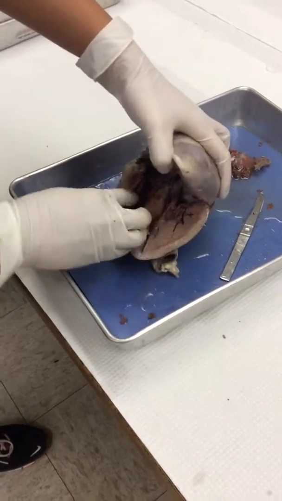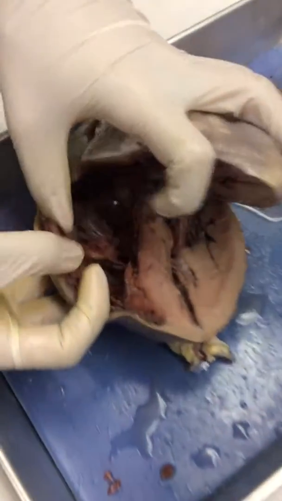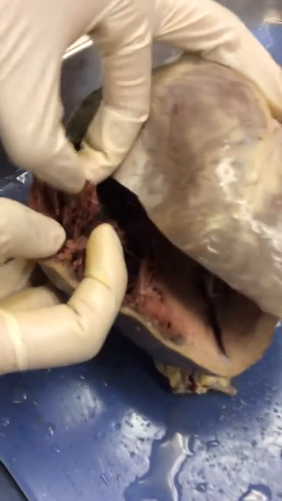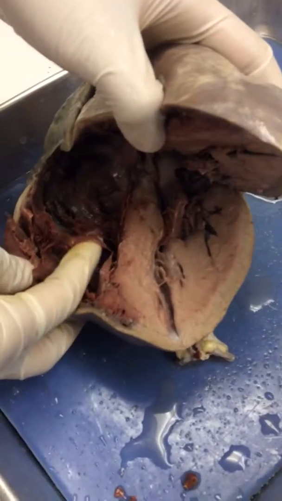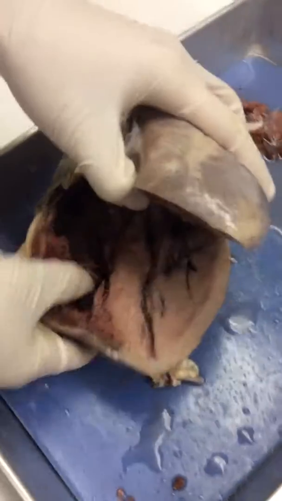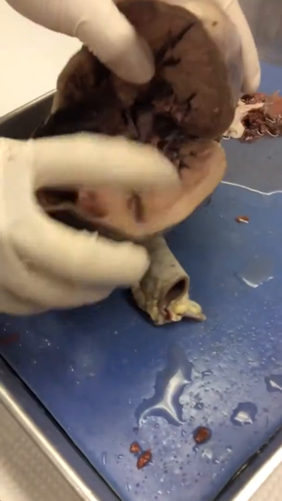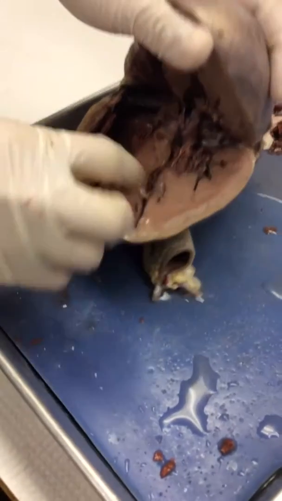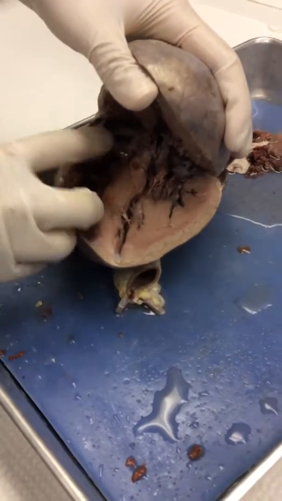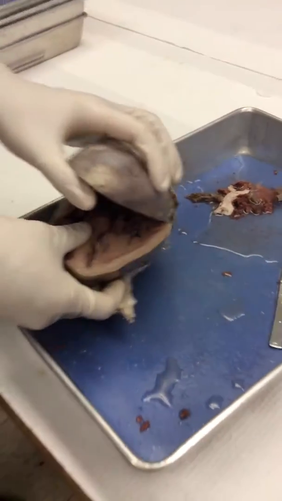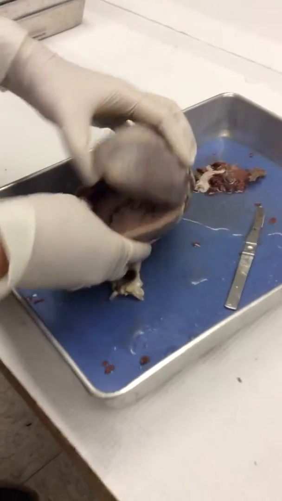And if you come closer, you can see there are actually 3 cusps to the valve here. Here's one, here's another one, and on the side, this is another one. So that's why it's called the tricuspid. And then the bicuspid by default is on this other side because there are 2 cusps. But don't worry about those names. Just know that it's the right atrioventricular valve and the left atrioventricular valve. Those names are easier to remember anyways.